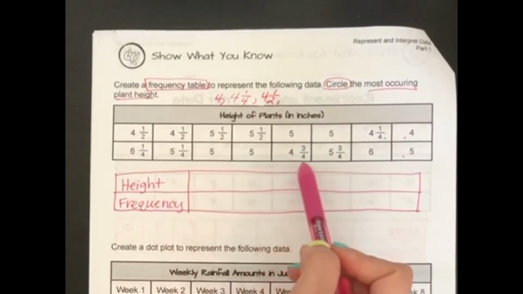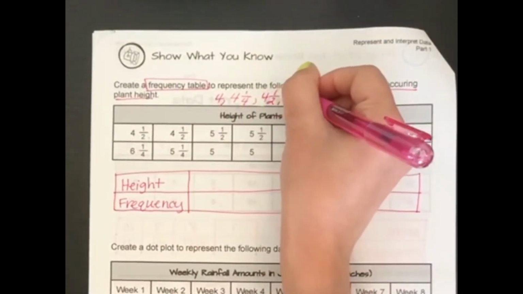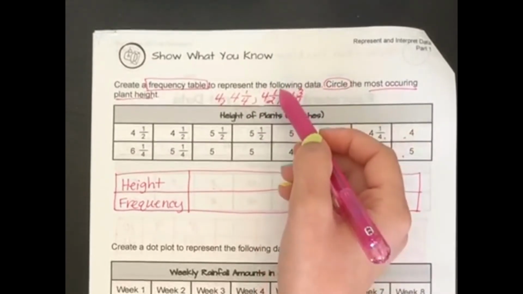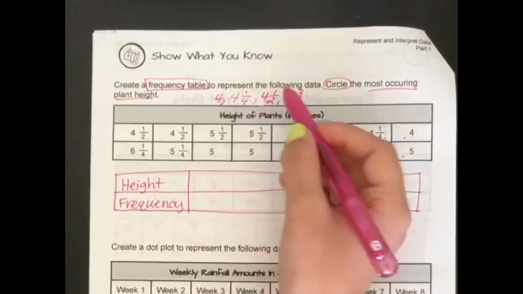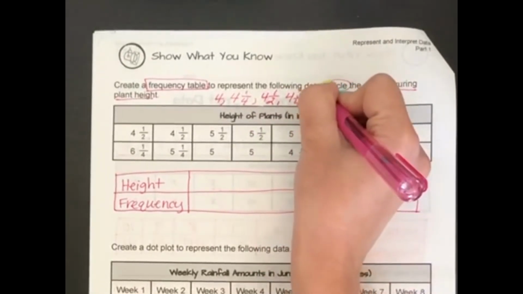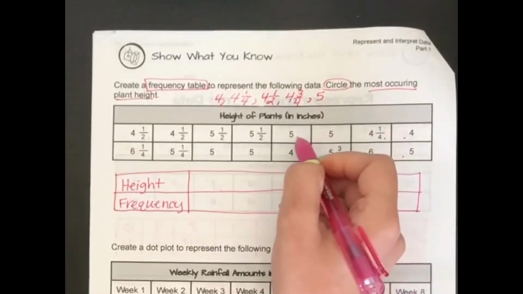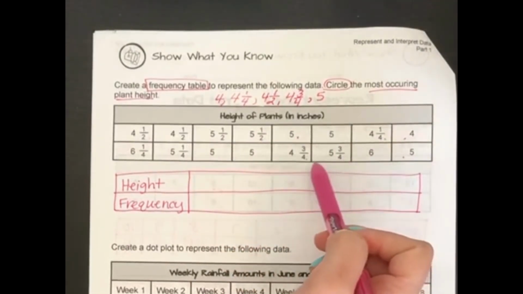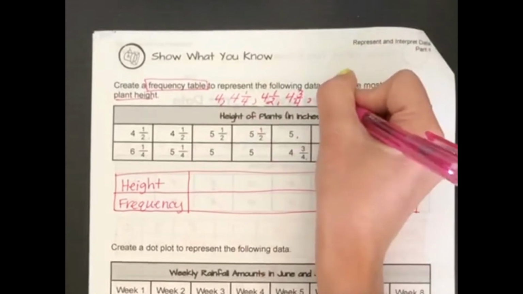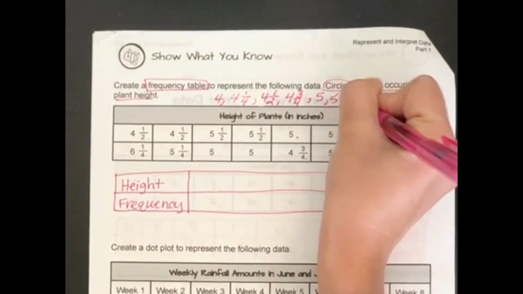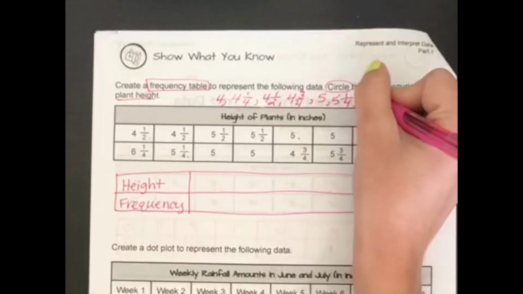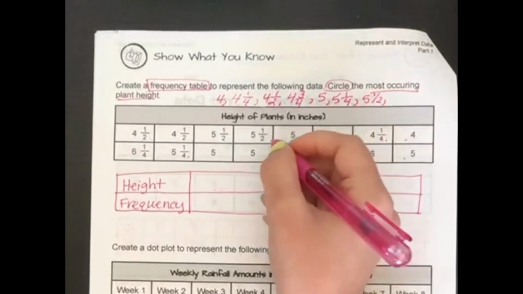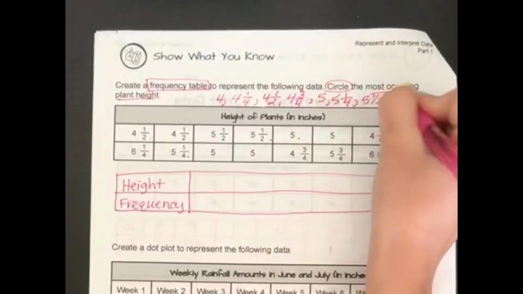Let's see. Then 4 and 3/4. Remember, 4 and 1/2 is equal to 4 and 2/4. So 1/4, 2/4, 3/4. Then I can have 5. Let's see, we have 5.5, 5 and 3/4, 5 and 1/4. Okay, so next we're going to have 5 and 1/4, then 5.5, which is the same as 5 and 2/4, then 5 and 3/4.